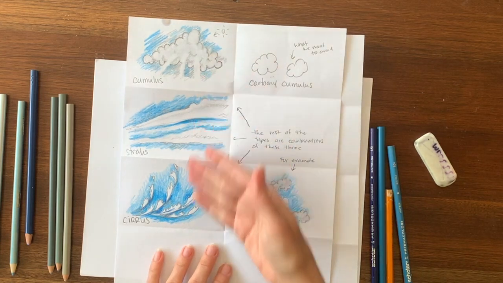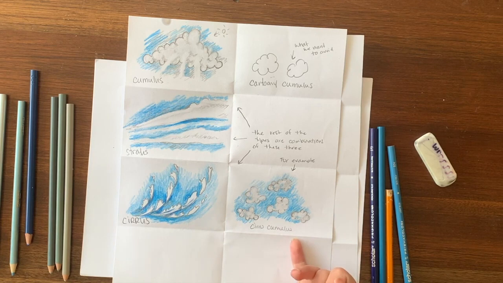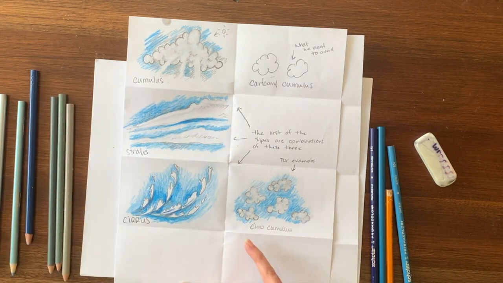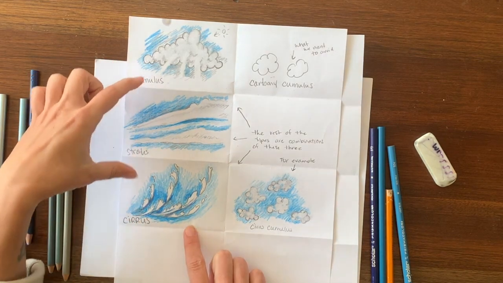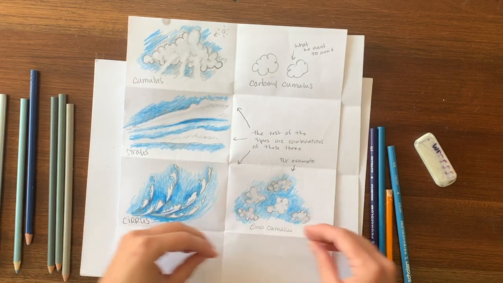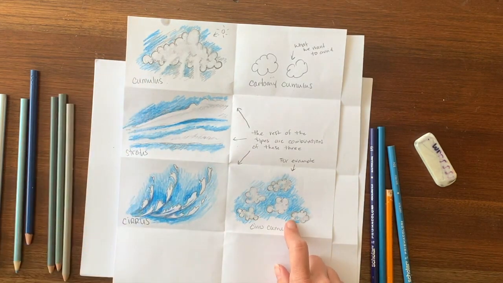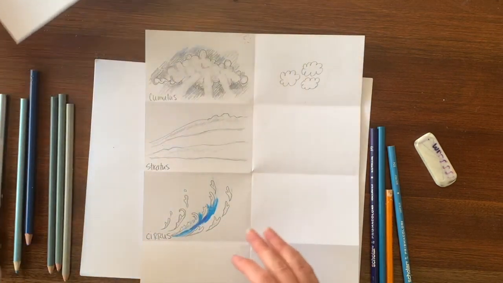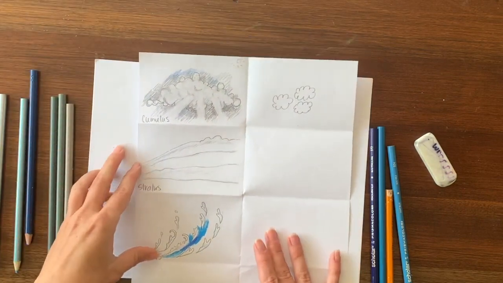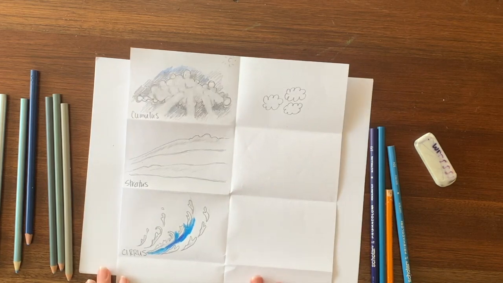So that's the first three types. And then the rest of them, many of them are just combinations of these three types. So for example, cirrocumulus are kind of like cirrus clouds and cumulus clouds. So they're like mini cumulus clouds sort of stretched out. So how can you take the techniques that we've done and combine them to draw the other types of clouds? You're eventually going to have drawings of 10 different types of clouds, and we're going to do something with them later. And I hope you found this video helpful, and thanks for watching.